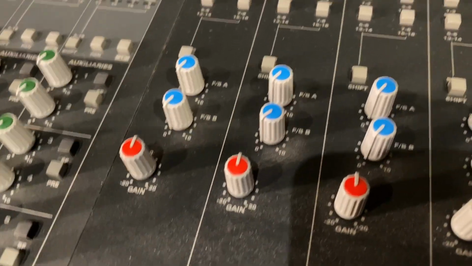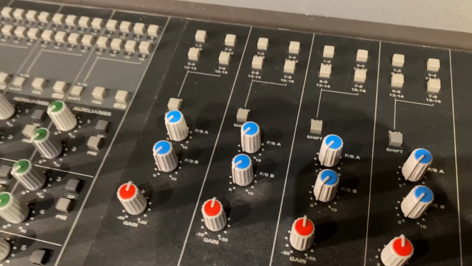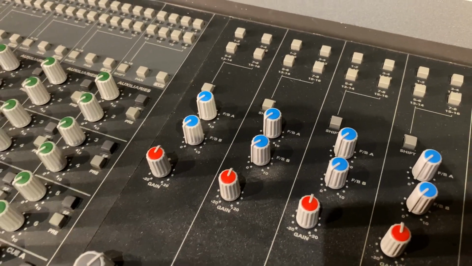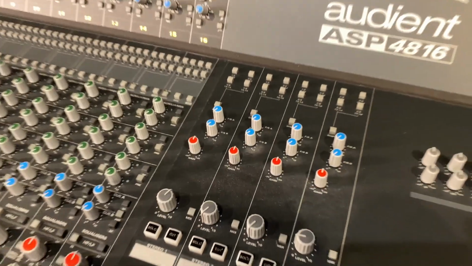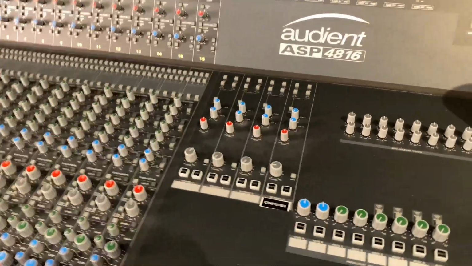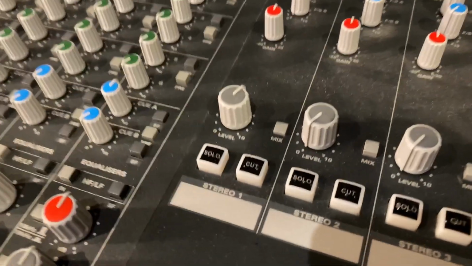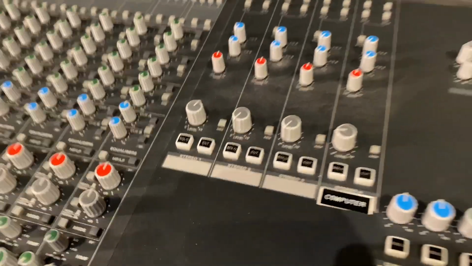But it does have a gain, and we can also send whatever's coming back into the stereo. We can also send it into the foldback system, or the Q system. Then we can tell it to go to the mix or not go to the mix, and then of course a level control.